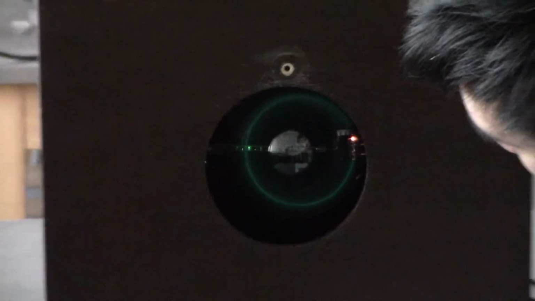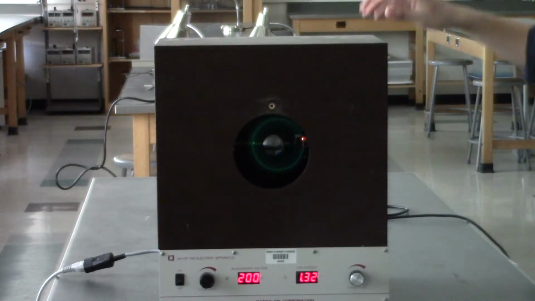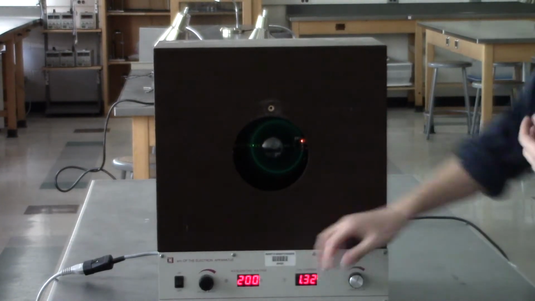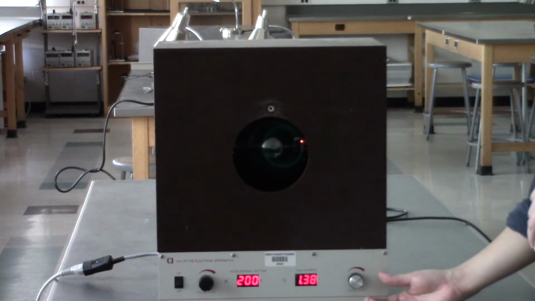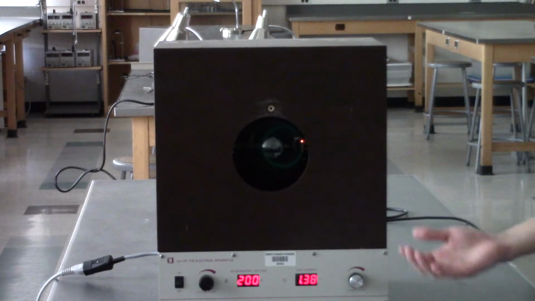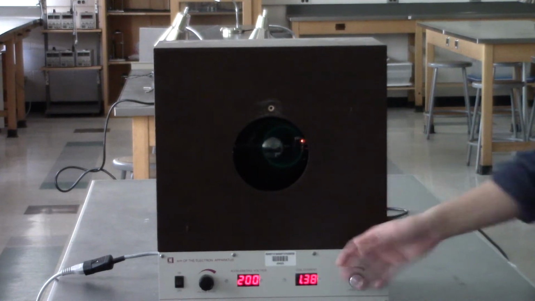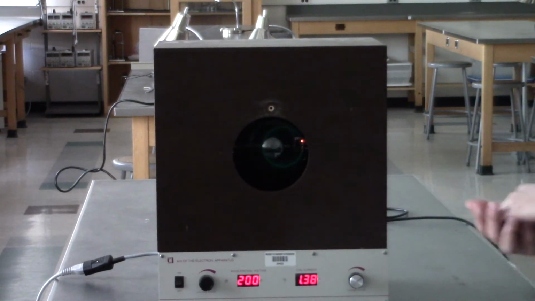Then we will vary the coil current here to have another value of the diameter. It could be 9 centimeters here, and then you get the value of the coil current. Then repeat the same procedure to have 9 values of the diameters along with 9 values of the coil current, then put into the first table.